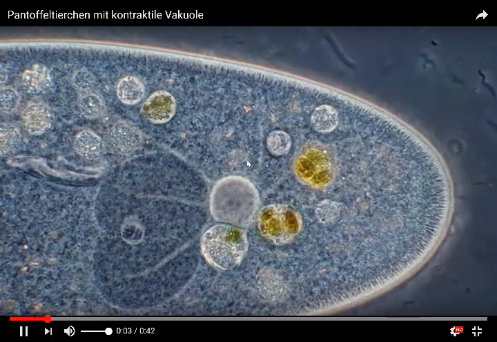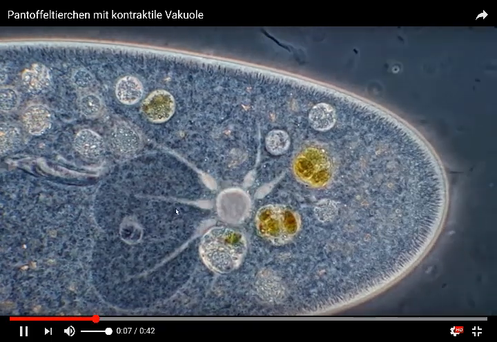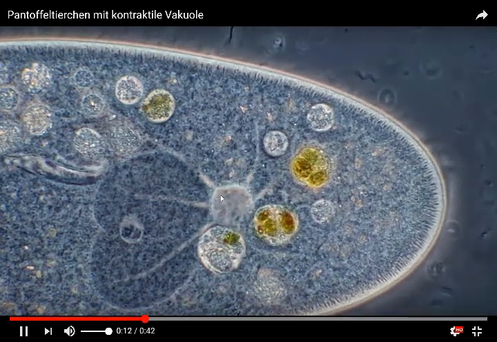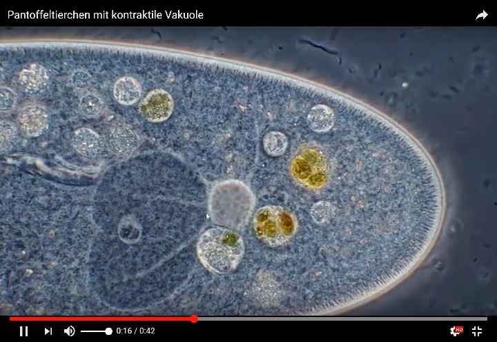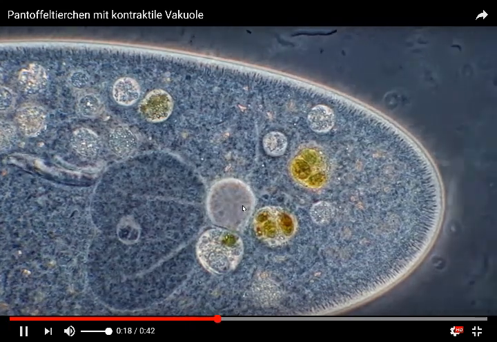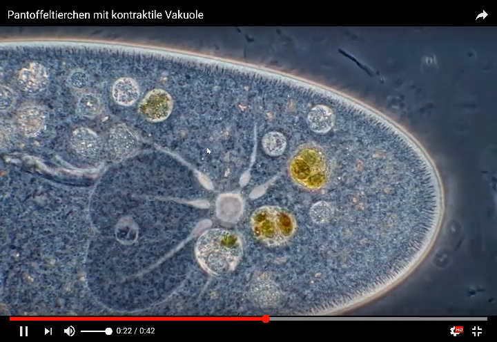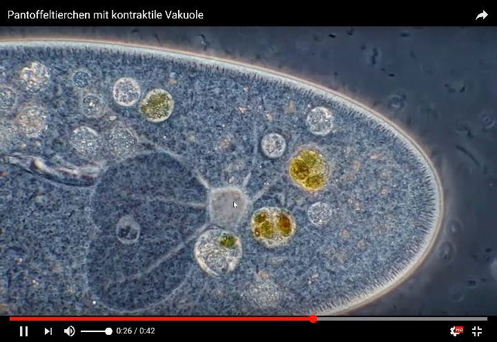Can you see the vacuole filling? These are the collecting ducts, and they're pulling extra fluid. They're just squeezed and emptied. So now the collecting ducts dump their water into the contractile vacuole. A little more fluid is moving in and moving in, moving in. And as this vacuole expands and reaches its maximum size, it's going to squeeze again. And the collecting ducts are pooling water. They dump into the contractile vacuole.